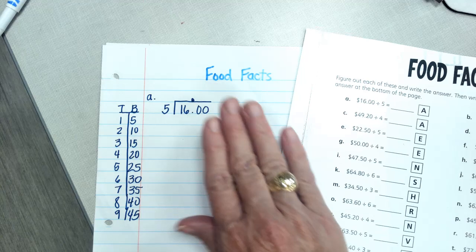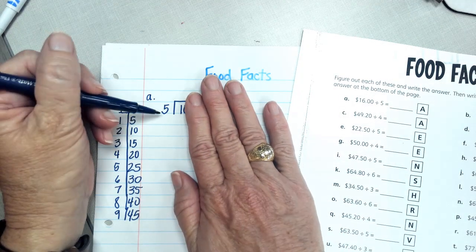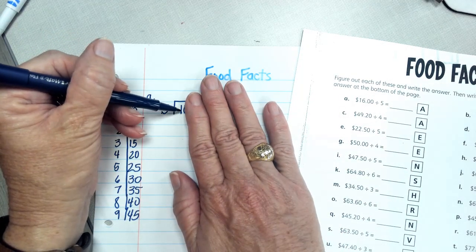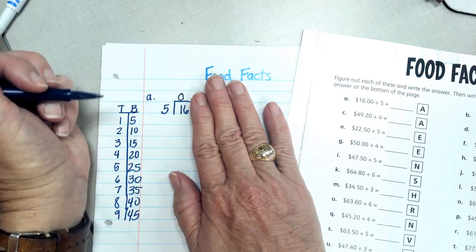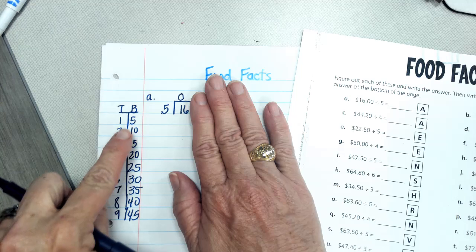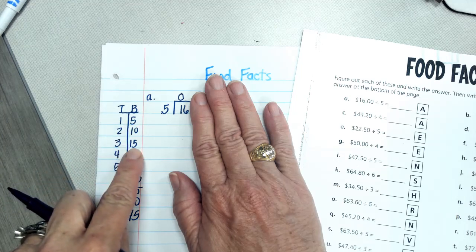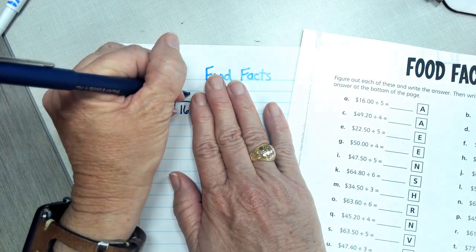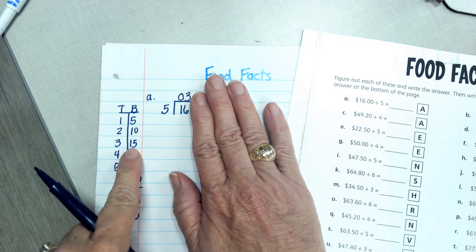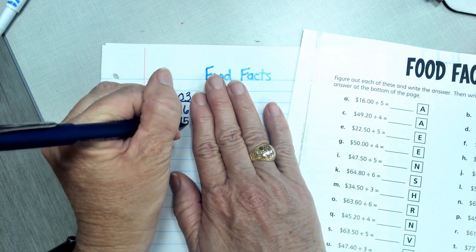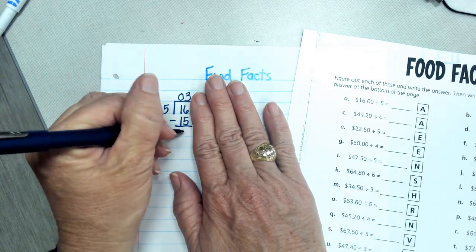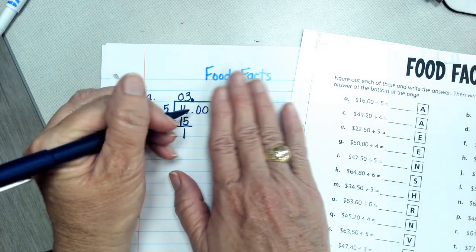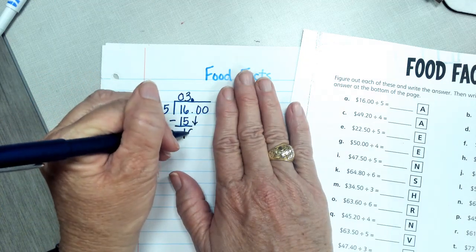Now that I've got my top-bottom, I can think to myself, how many groups of 5 are in the number 1? That would be 0. How many groups of 5 are in the number 16? I'm thinking to myself, 3. So 3 goes on top, while the number 15 goes on bottom. Now that I've just divided, I'm going to subtract. 16 minus 15 is 1. The very next thing I would do is bring down.